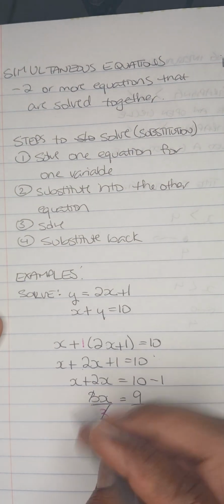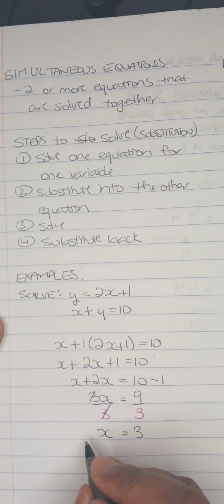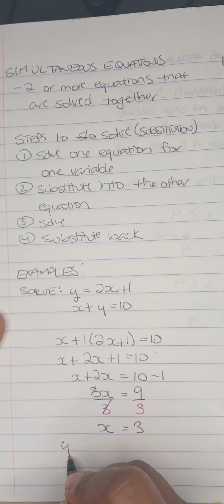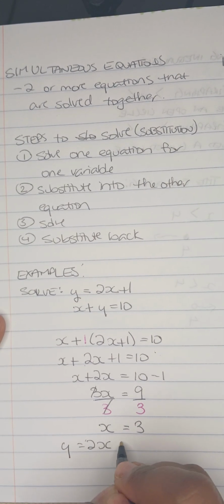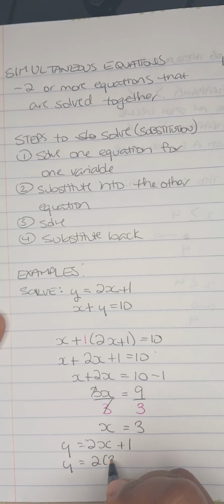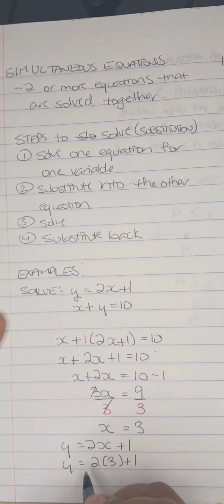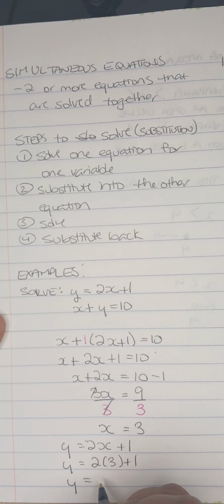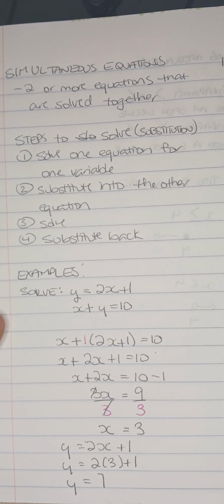And so what that looks like is y is equal to 2x plus 1. Y is equal to 2 times 3 plus 1. And so y then is equal to 7.